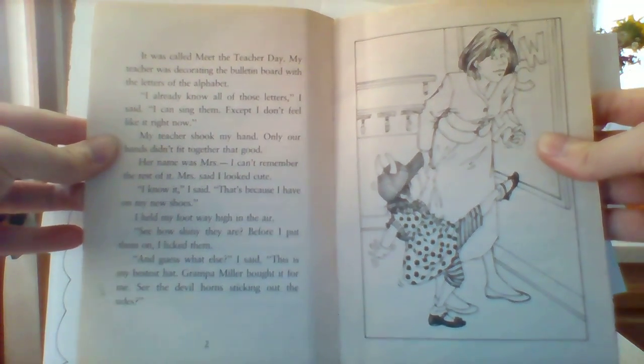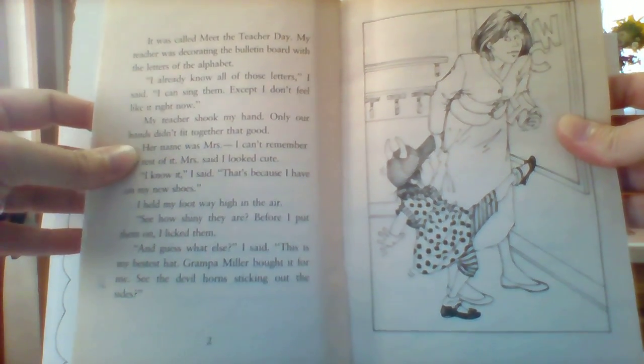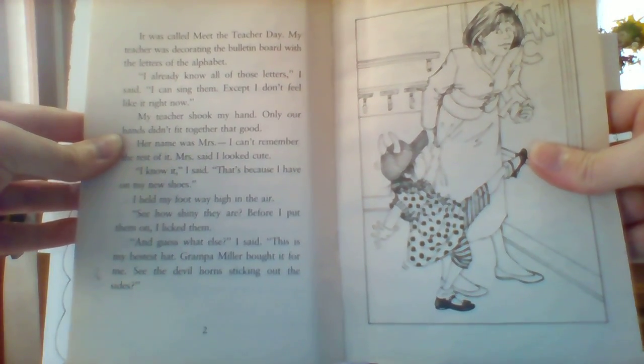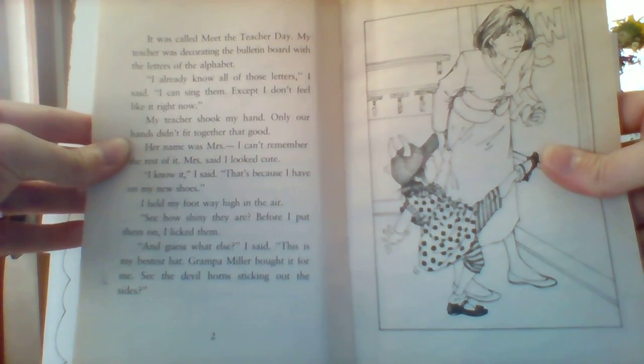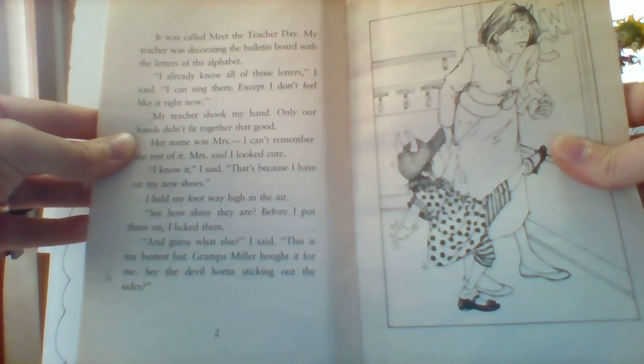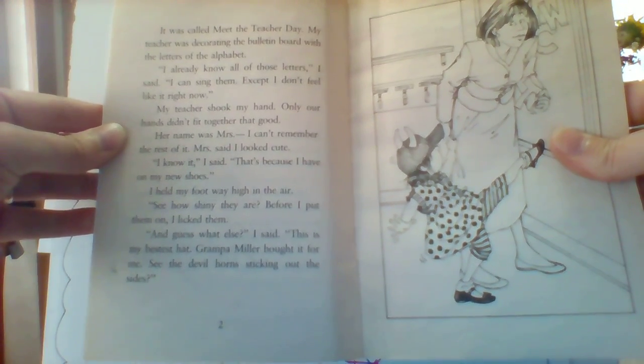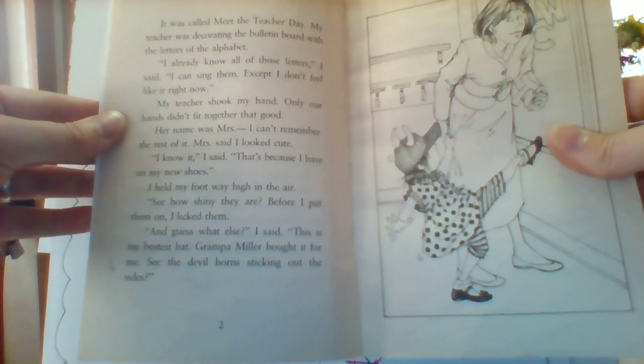It was called Meet the Teacher Day. My teacher was decorating the bulletin board with the letters of the alphabet. I already know all of those letters, I said. I can't sing them, except I don't feel like it right now. My teacher shook my hand. Only our hands didn't fit together that good.